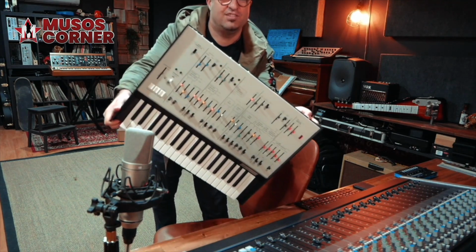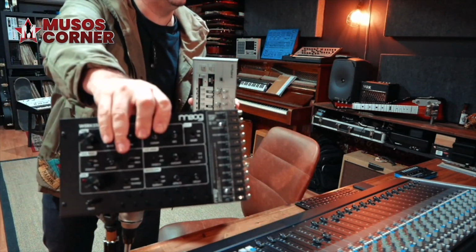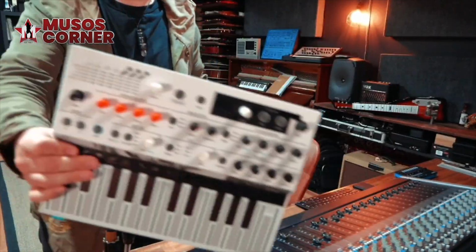So synths obviously come in many form factors. Synthesizers, synthesizers, even on your phone, synthesizers.